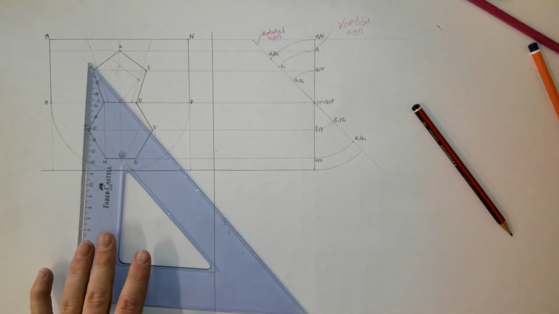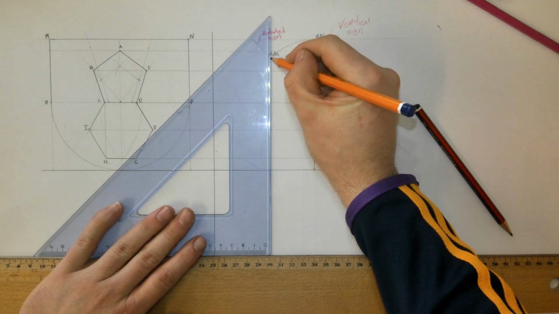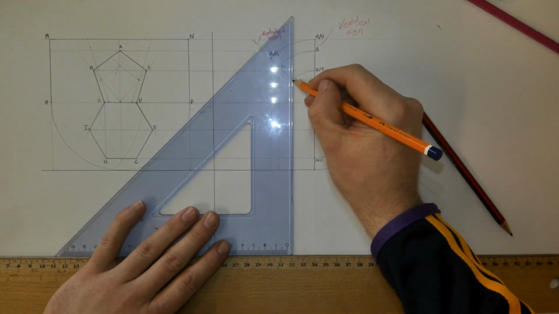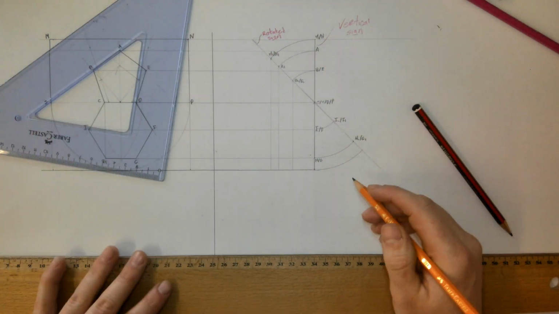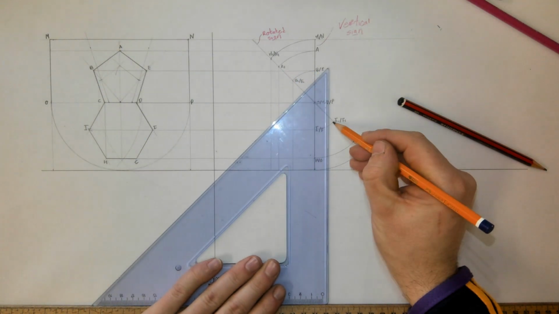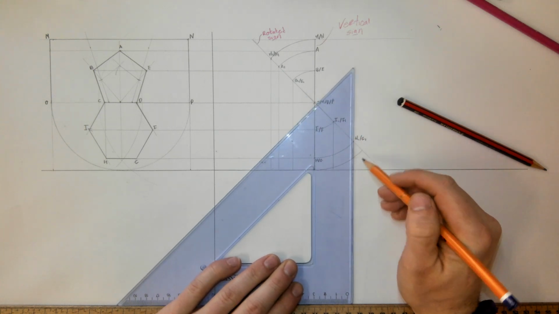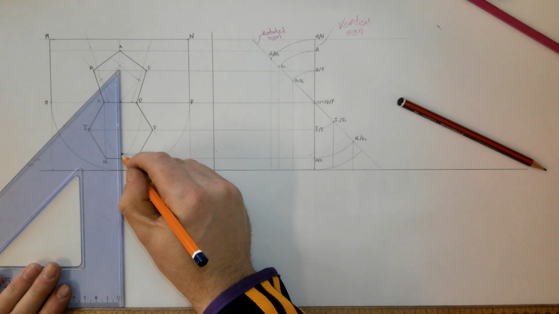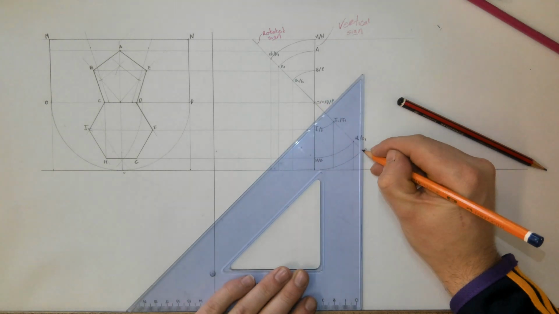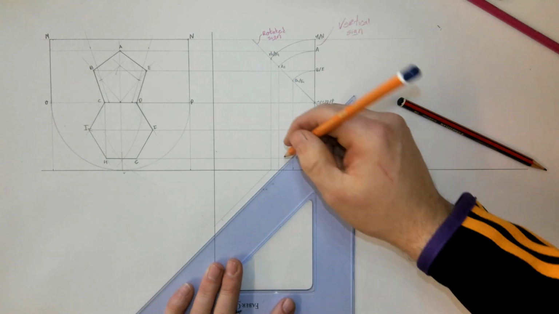Now, so I can drop these points down and bring them to plan, just like you would do in question B1. It's orthographic projection. And then we're going to drop them down at 45 degrees.